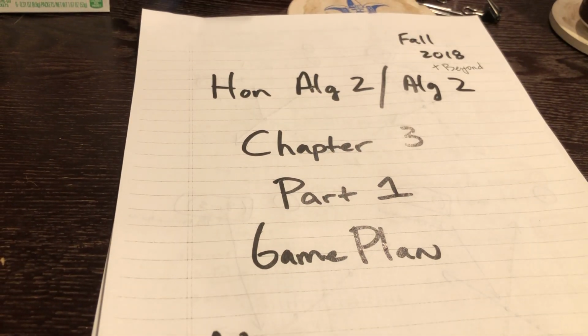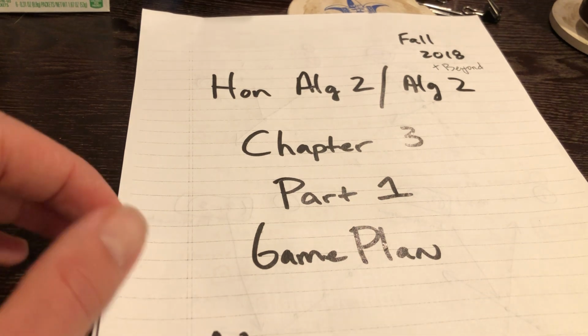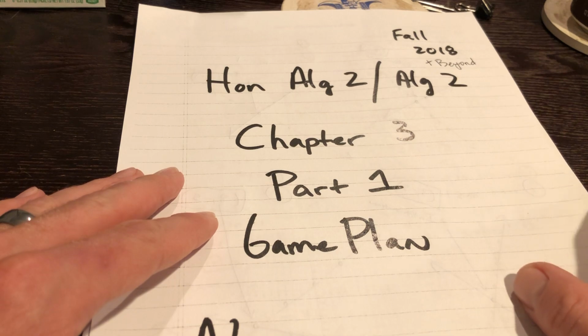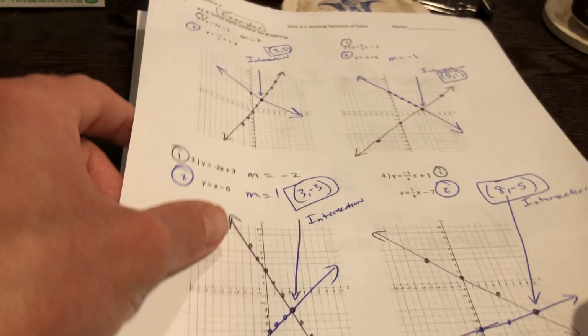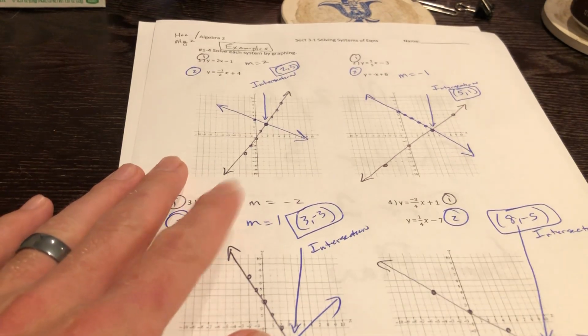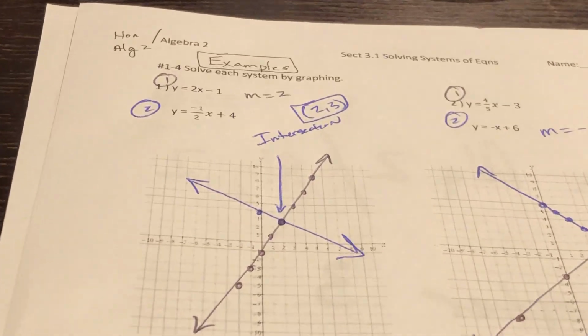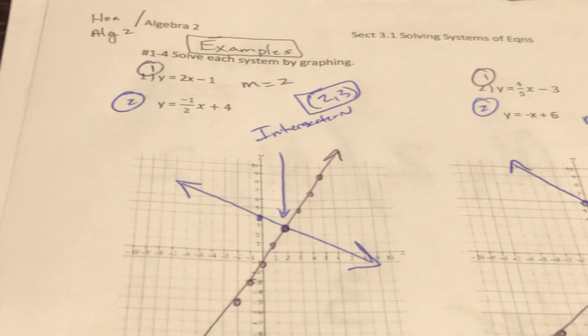All right, here we are. We're going to do pages 1 through 3 and SAT page 42 today in this video. All right, so what we got here is a little graphing. This is page 1, the very first page. I have tried to graph each one in a different color.